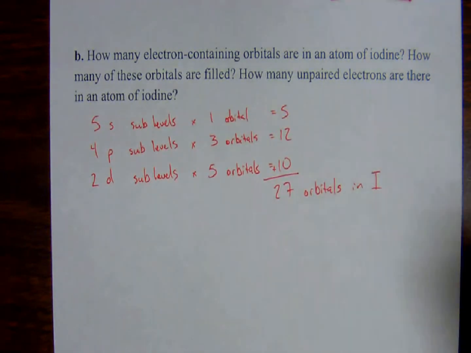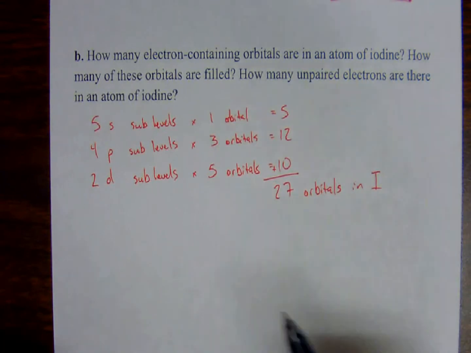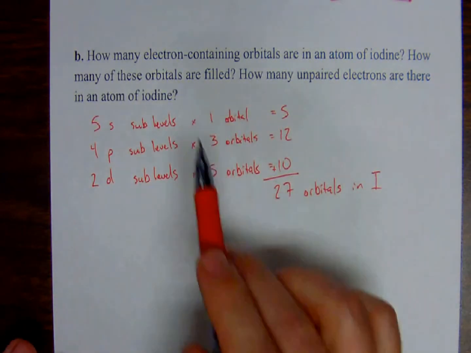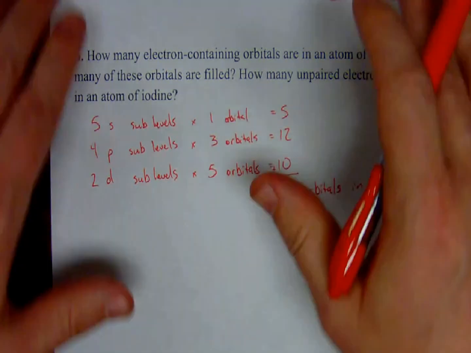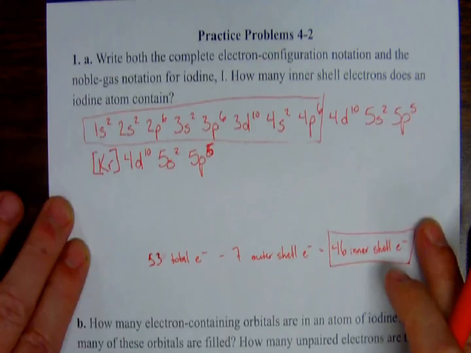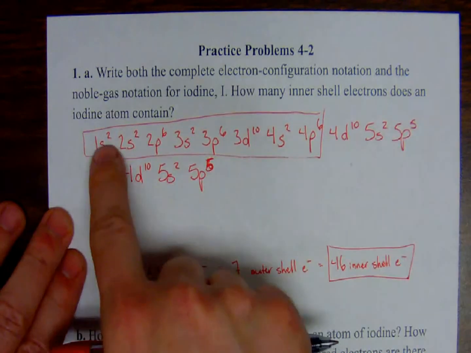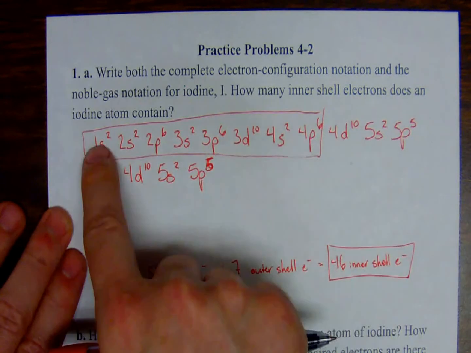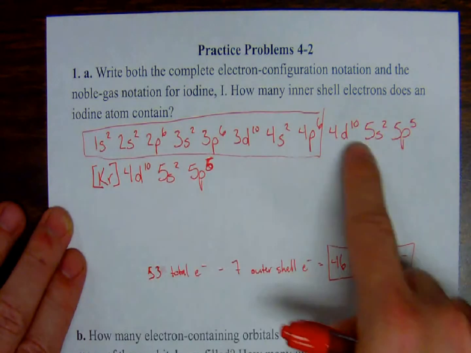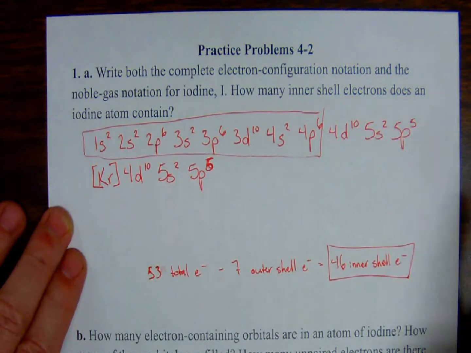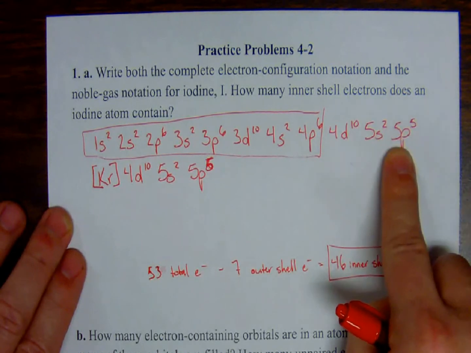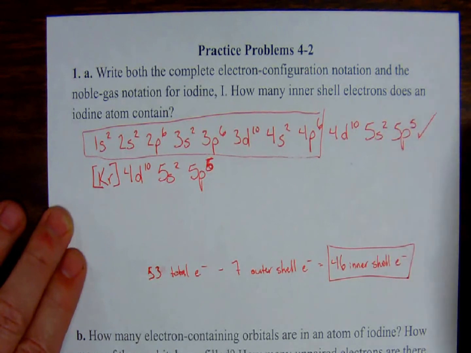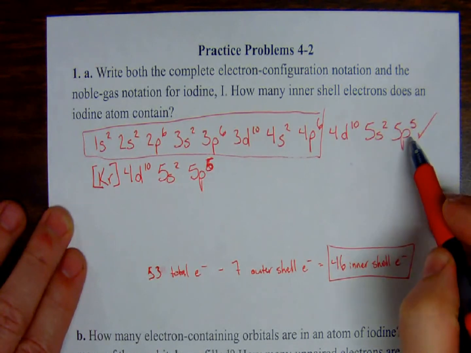Now, for the question, how many unpaired electrons are there in an atom of iodine? Again, for this 5p orbital, I'll draw orbital notation just so we can see. So 5p, again, p sublevels have 3 orbitals. So we go up, up, up, right? That follows Hund's rule, and then we'll go down, down. 5p5, 1, 2, 3, 4, 5. We see that there is 1 electron that isn't paired, and so we have 1 unpaired electron.